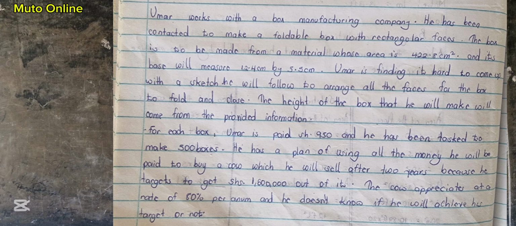Wumal is finding it so hard to come up with a sketch which he will follow to arrange all the faces for the box to fold and close.